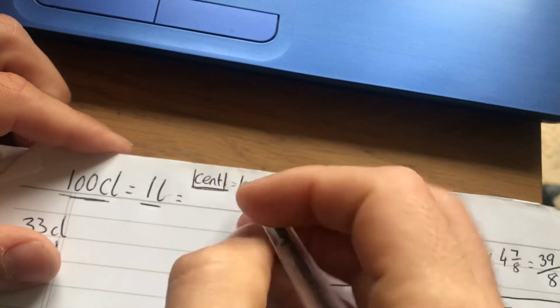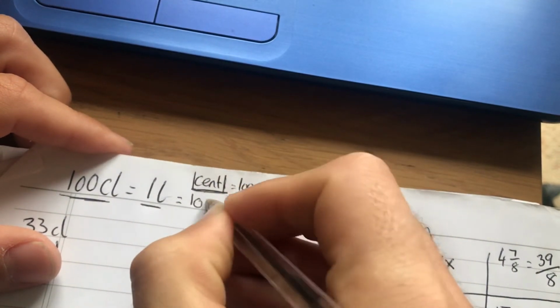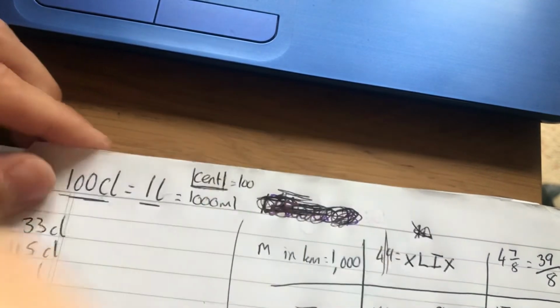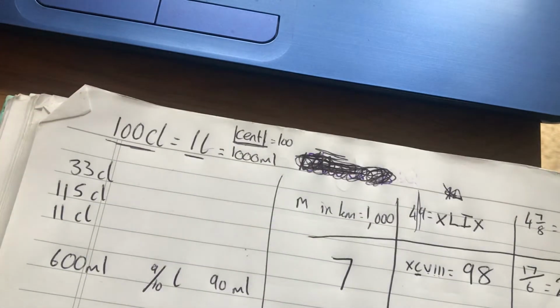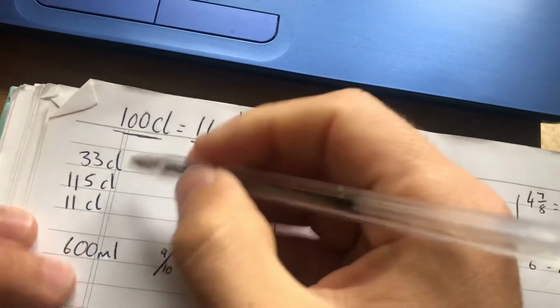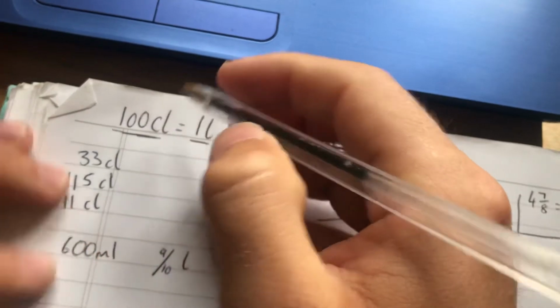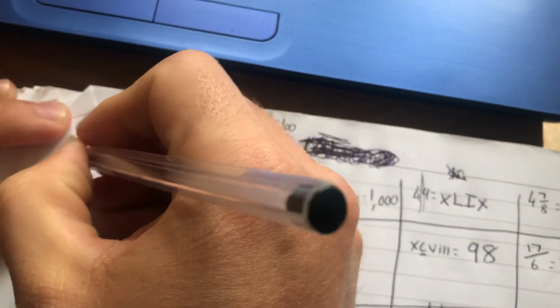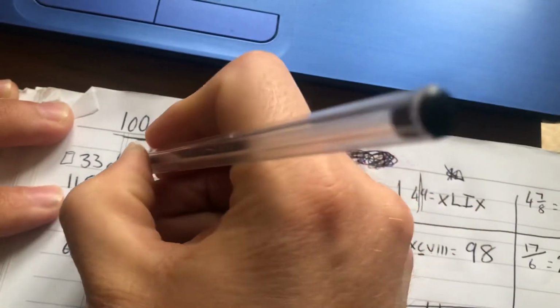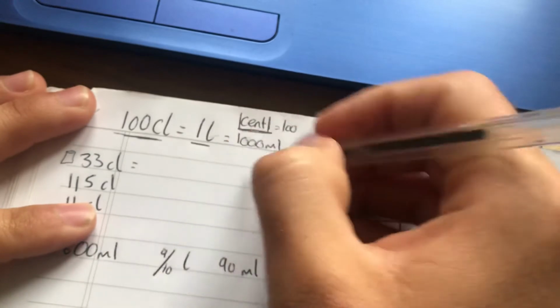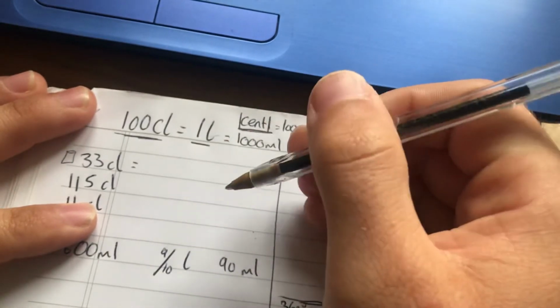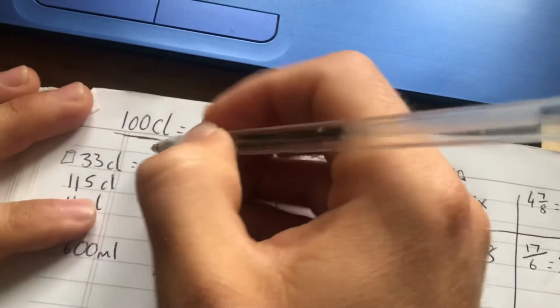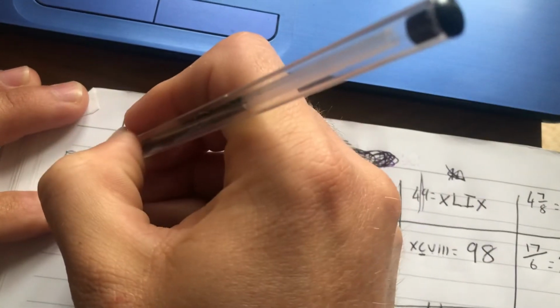You should also know that 1 litre is 1,000 millilitres. Okay, so I've written these down here. The first one is that little jar that says 33 centilitres on it. What I would do here is convert it to litres and then put it into millilitres. So first of all, centilitres into litres.